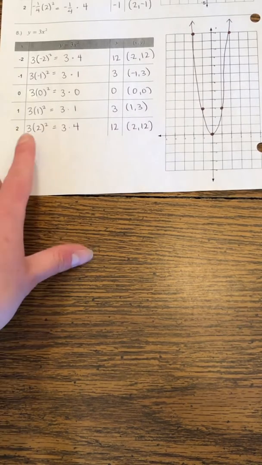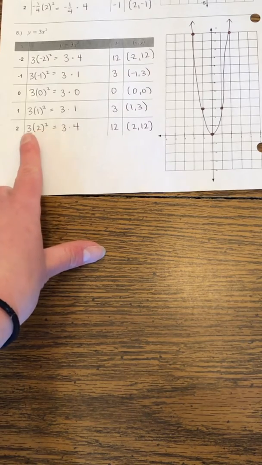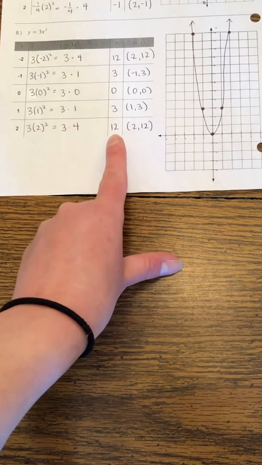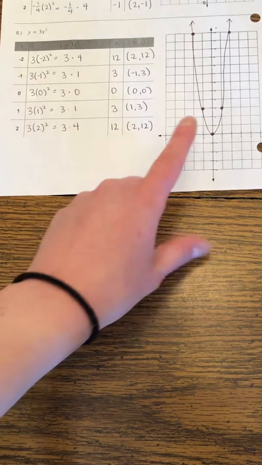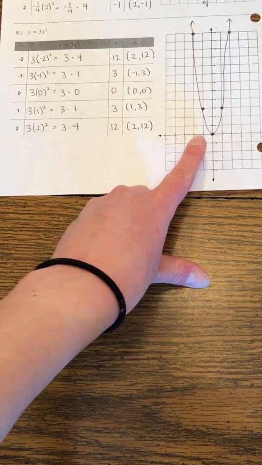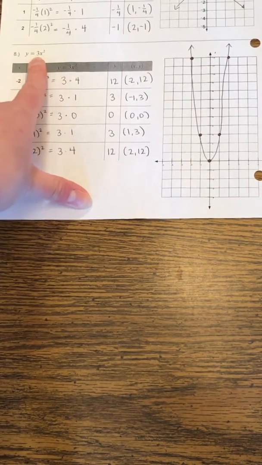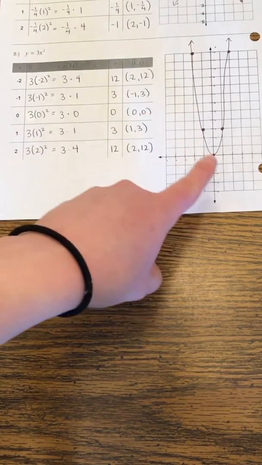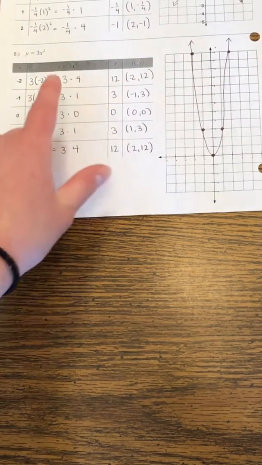For number 3, same thing. I subbed in the x values in this column. I simplified doing exponents before multiplication to get the y values, and then I generated ordered pairs from the x comma y. I plotted those 5 points on the coordinate plane to make the parabola shape. The a value in number 8 is positive, so that's why the parabola is still facing up. It's an upright U.